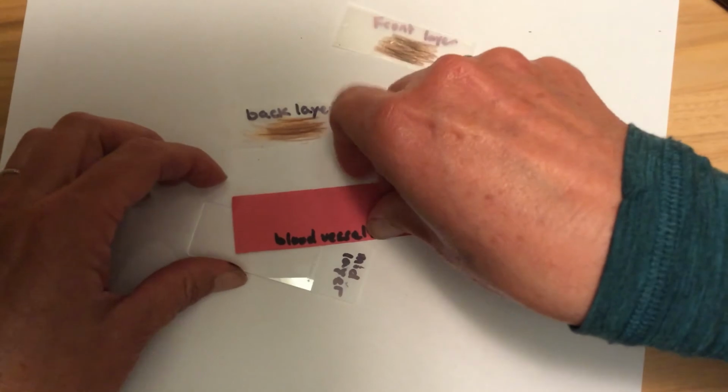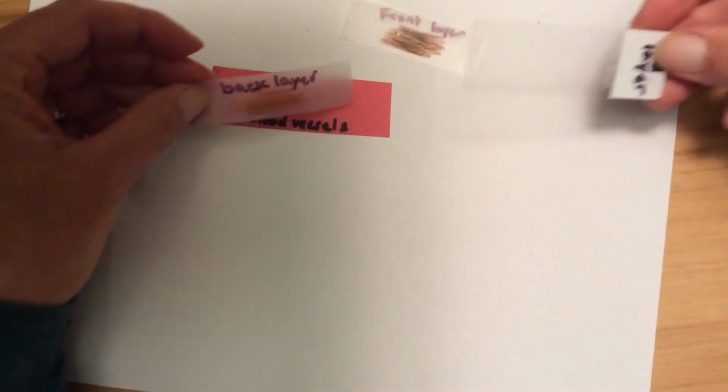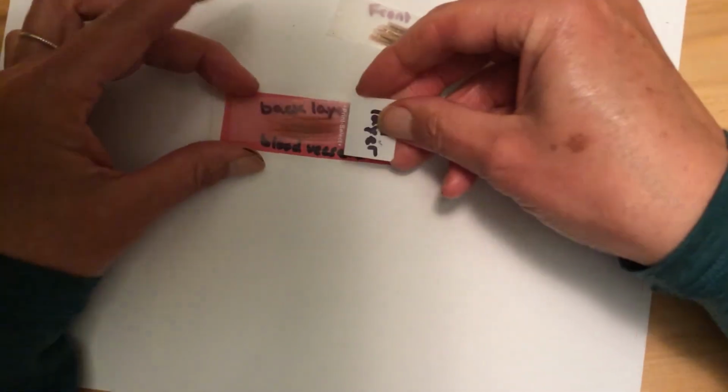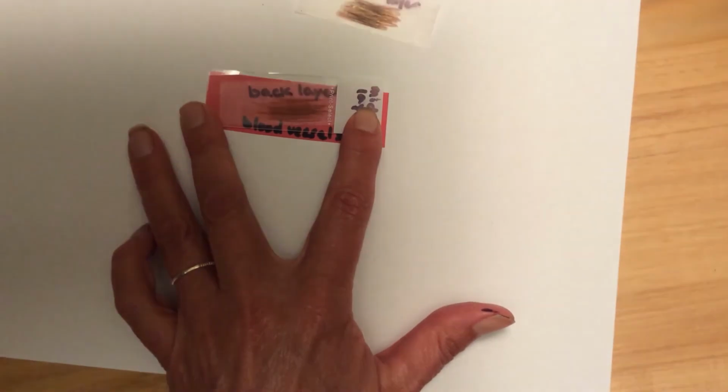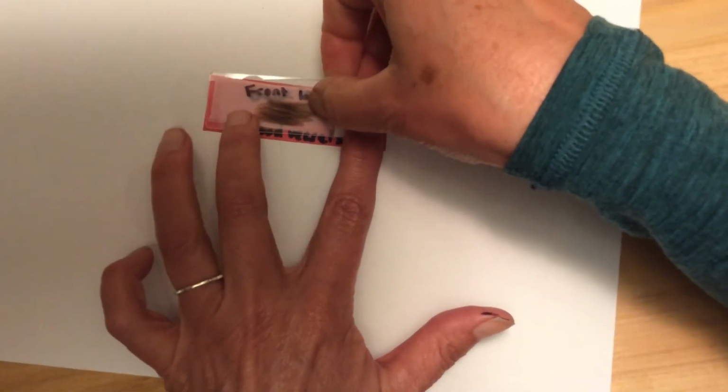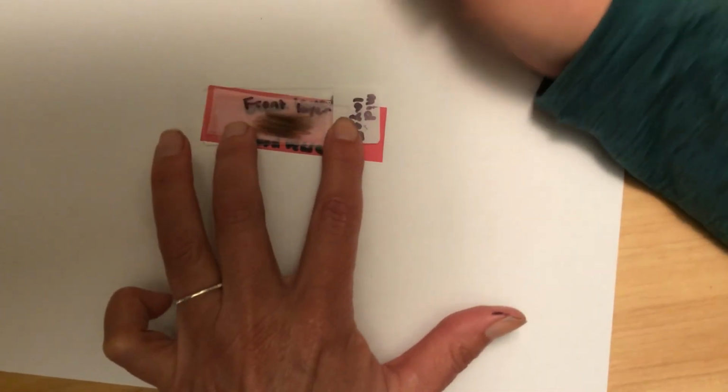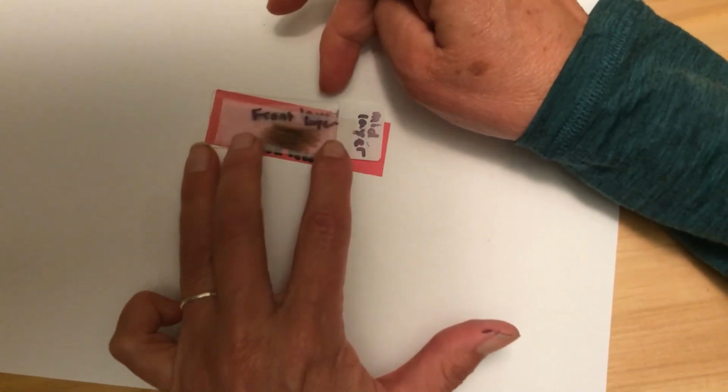But then if you have all the layers, you have your blood vessels in the back of the eye, and then you have your iris, which has three layers, right? The back layer, the middle layer, and even the middle layer can be pigmented as well. And then you have the front layer. And so all of those layers can give you the darker brown iris of dark eyes.